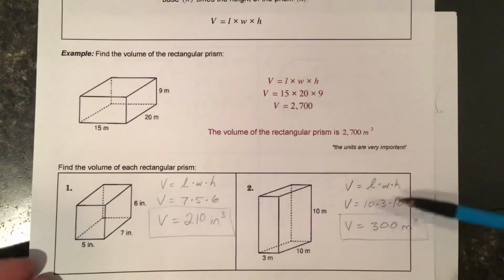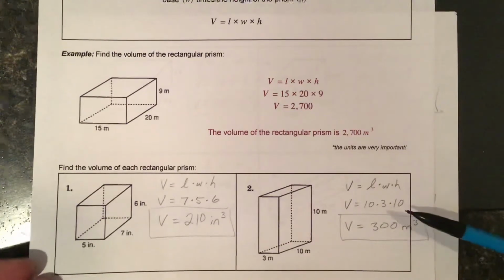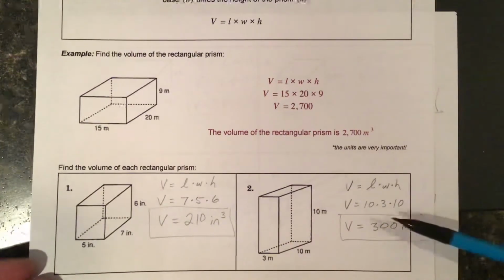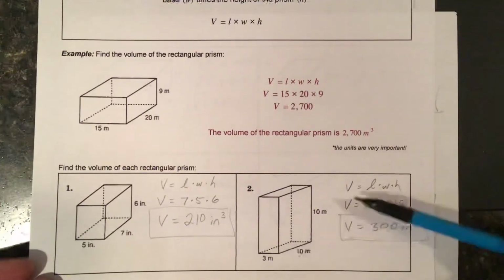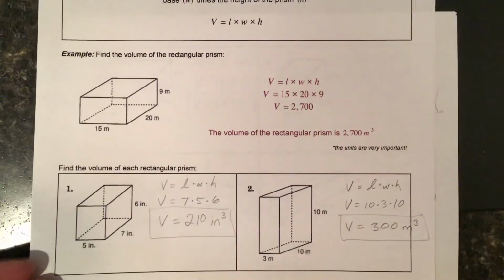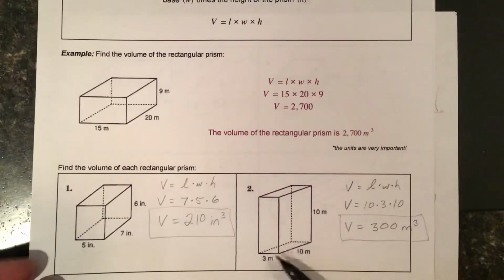So length 10, width 3, height 10. The 10 times 3 is 30, times 10 is 300. So it's 300 cubic meters. And maybe you substituted in 3 for the length and 10 for the width. It really doesn't matter. Typically when we look at a rectangle, the longer of the two measurements is what we refer to as the length, and the shorter of the two is what we refer to as the width. So that's why I went 10 times 3 here.